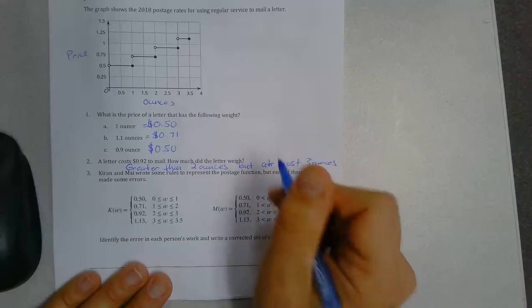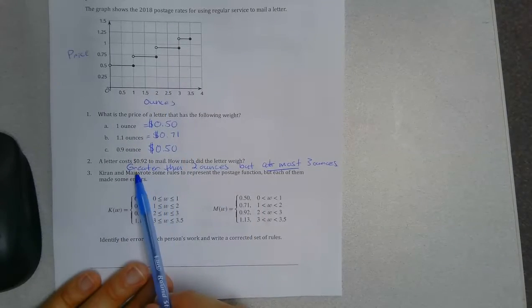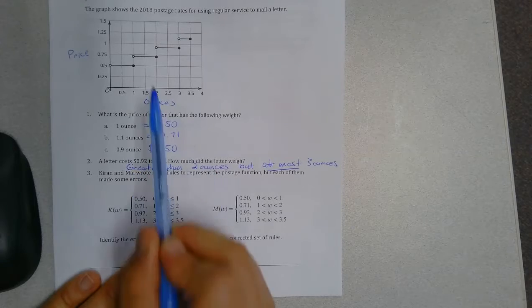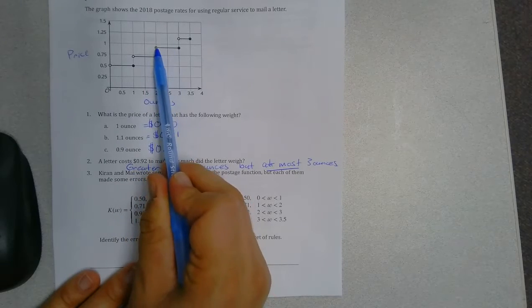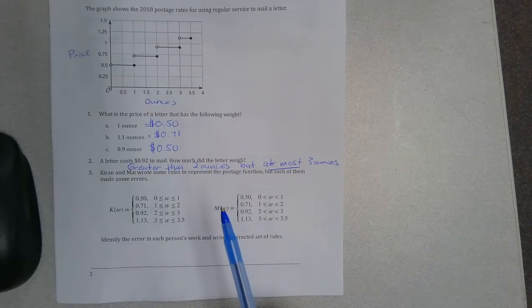And the reason I use "at most" is that you can be equal to 3. And the reason I say it has to be greater than 2 ounces is because you can't be at 2 ounces to pay 92 cents.